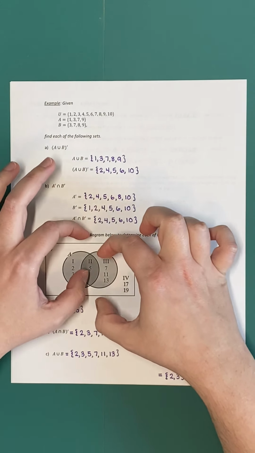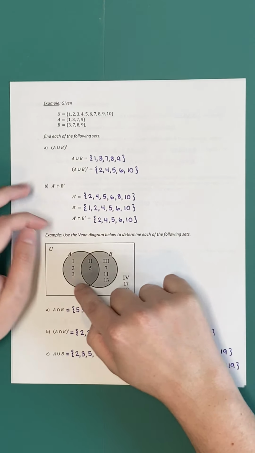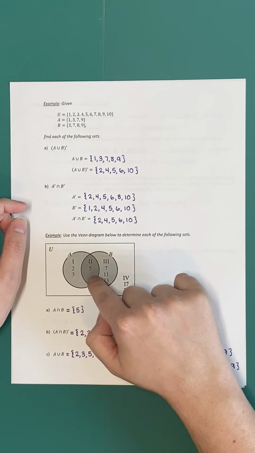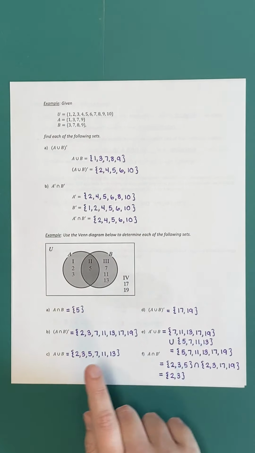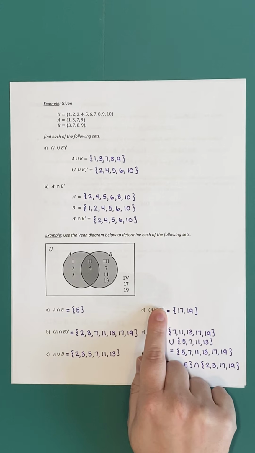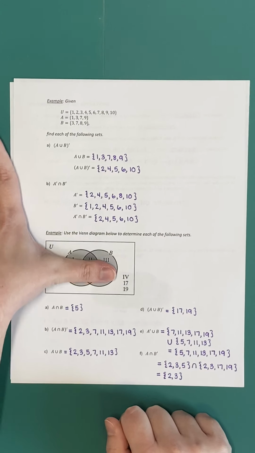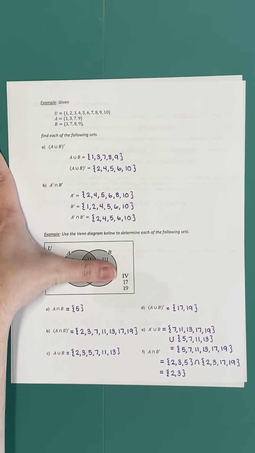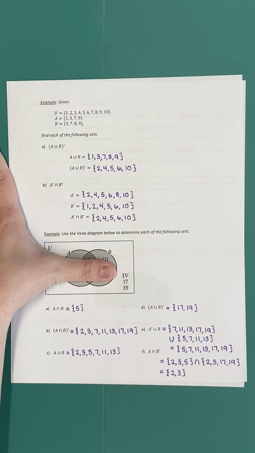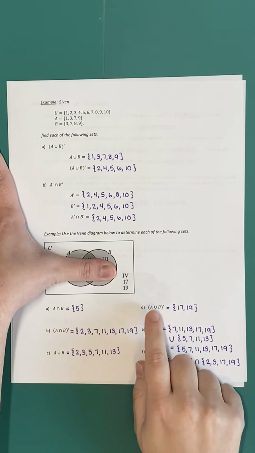Well, we're taking the result of the union, which was everything within A and B as one big unit, and then we are removing it. We're subtracting that out. So that would take this joined region and it would remove it entirely from the diagram. So anything that's left over once we remove those, that's going to be part of the complement.